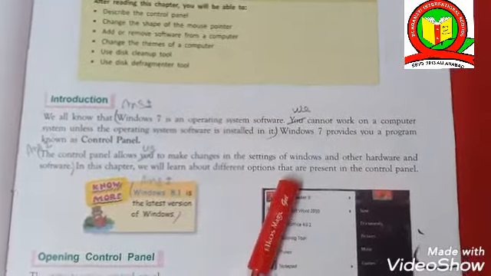Now we will discuss the next topic. Our topic is adding a device to a computer. How can you add a device to a computer? As we have many devices at our home and in the offices, how can you add devices like a printer, fax machine, modem, etc. to your computer? To add a device to a computer, we will follow the given steps.